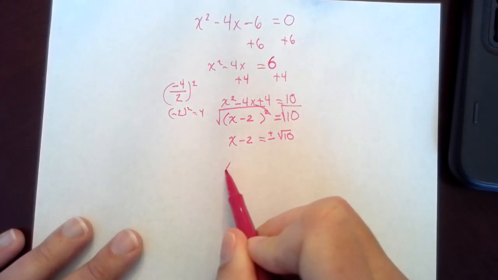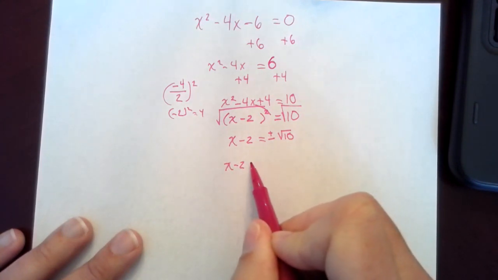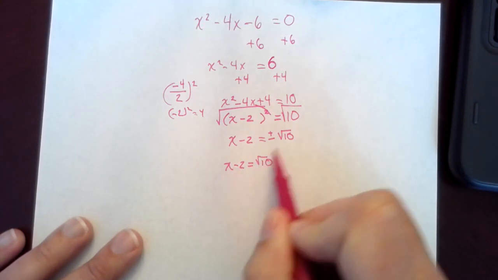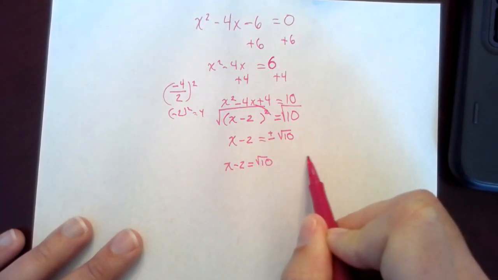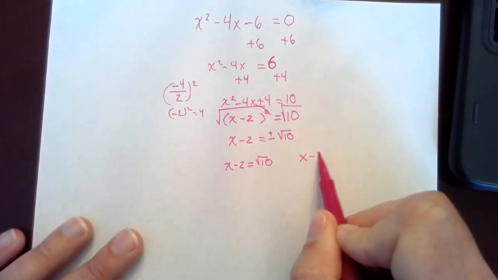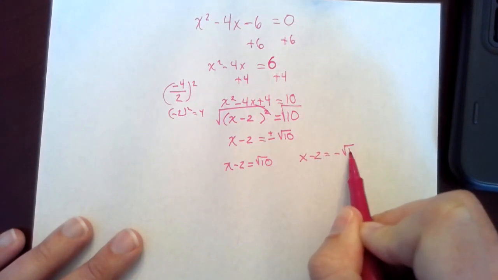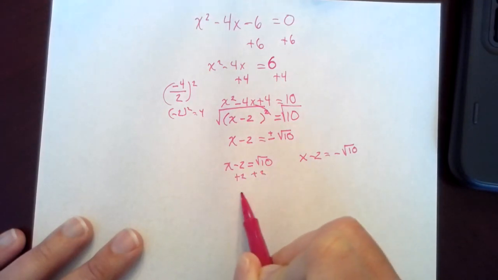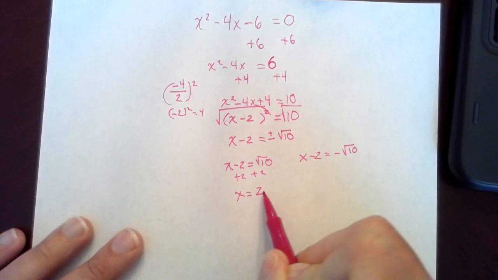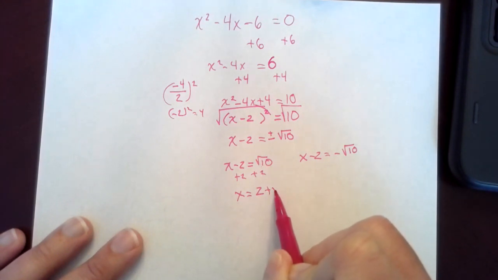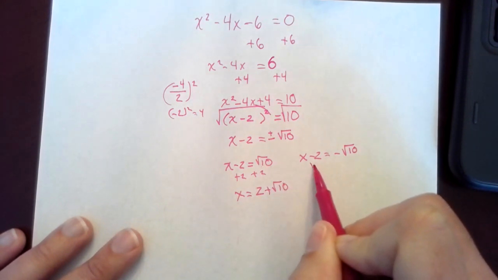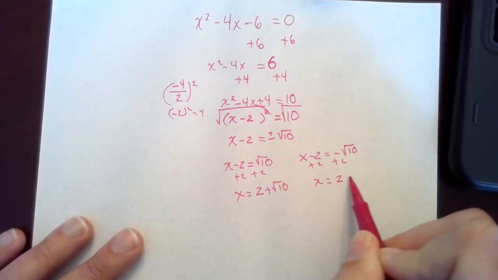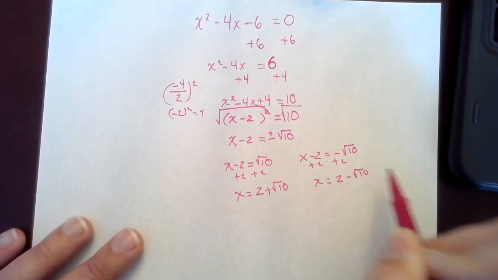Because it's two different numbers, this is now when I can break this into two different equations. x minus 2 can equal the positive square root of 10, and x minus 2 can equal the negative square root of 10. I'm going to add 2 to both sides over here. So I get x equals 2 plus root 10. I add 2 to both sides here. x equals 2 minus root 10.